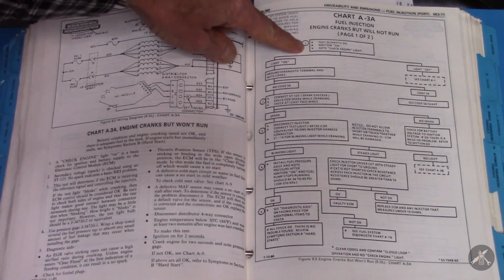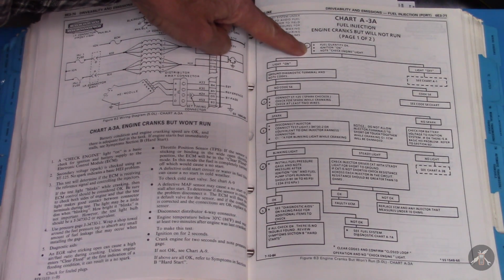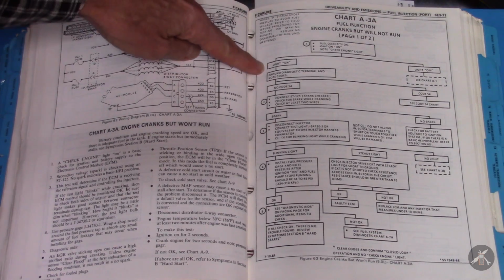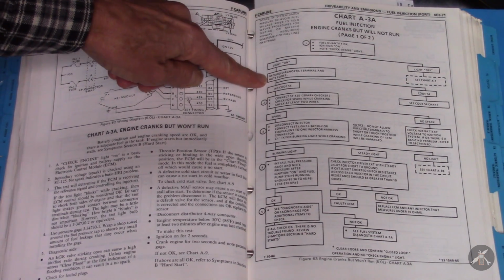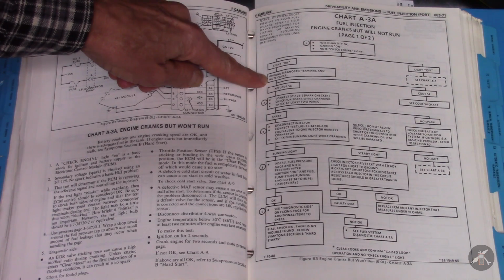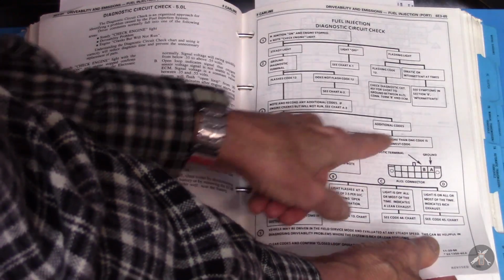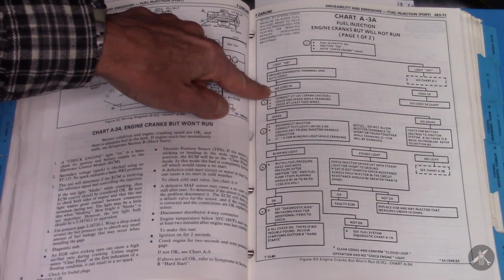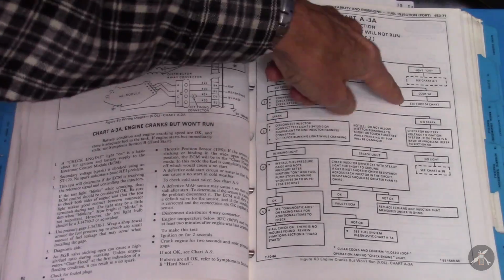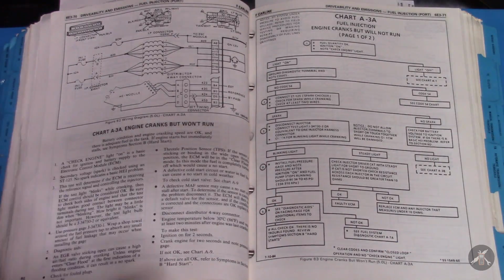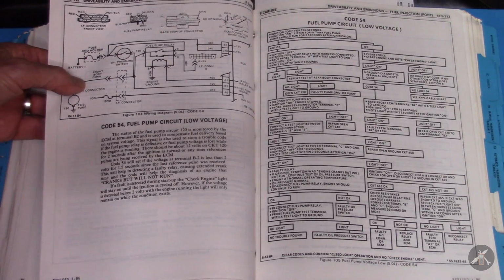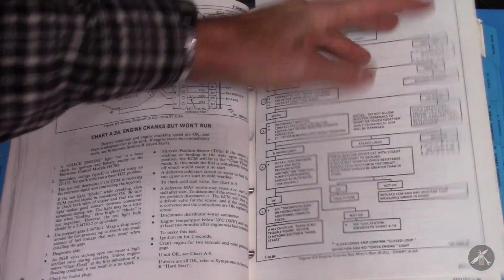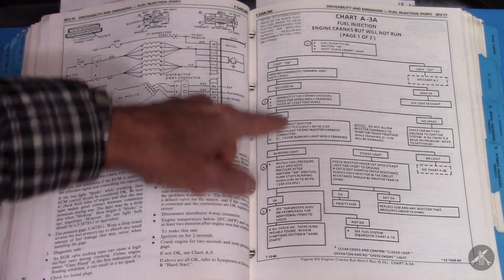So if you go down the chart over here, it says fuel's okay, fuel quantity, ignition on, check engine lights should be on. Ground that diagnostic terminal like I showed in the last video, which is the ALDL, ALCL connector. You want to take pin B to pin A and make it flash, and make sure you don't have a code 54. If you do, then you go over and you look at the code 54 chart. Code 54 is low voltage in the fuel pump. So if you got a code 54, it says your fuel pump's not got power.